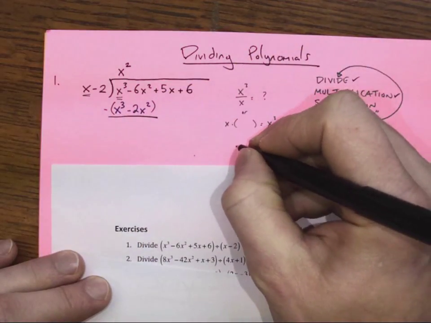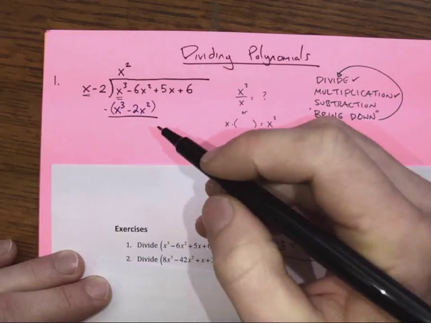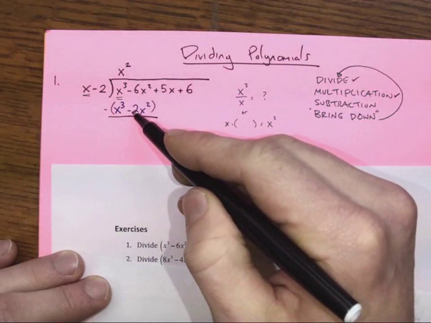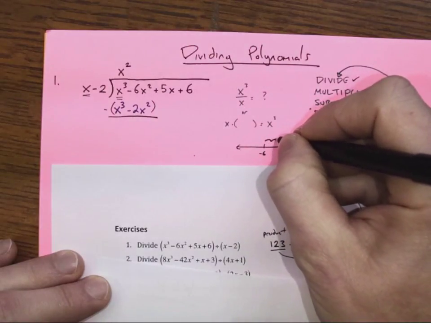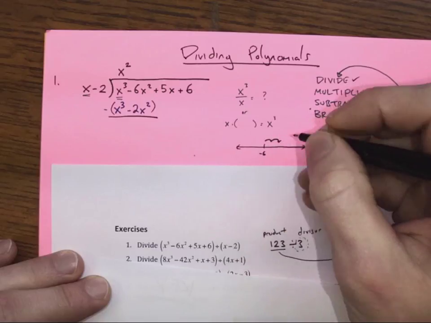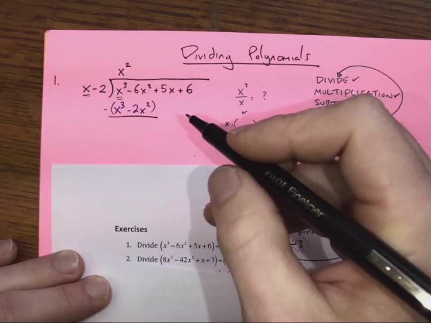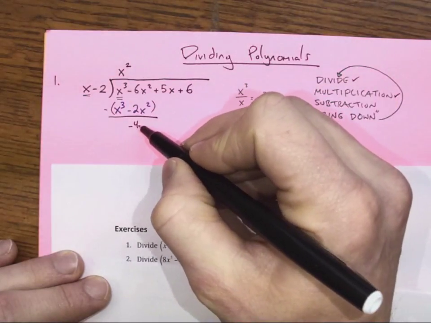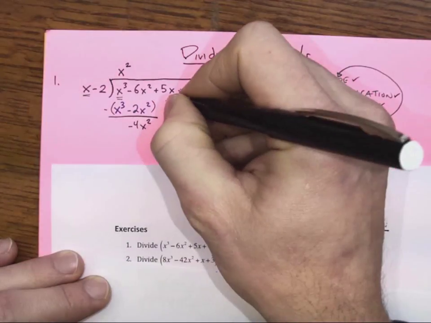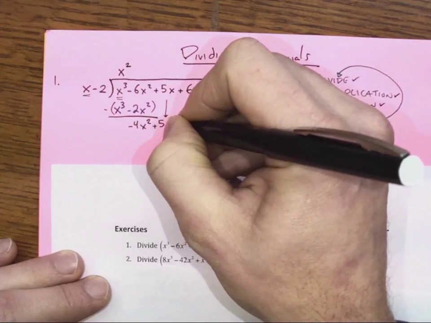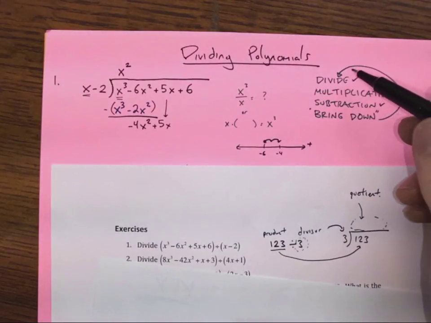But negative 6x squared, take away negative 2x squared. Well, if I think of starting on a number line at negative 6, and I'm going to take away negative 2, when I take away negativity, that makes you feel more positive. And so that means we move 2 in the positive direction to negative 4. All right, so that means we're going to have negative 4x squared here. And that's a subtraction step, and then we move down to this bring down. We bring down our positive 5x. And then we go back to the beginning.